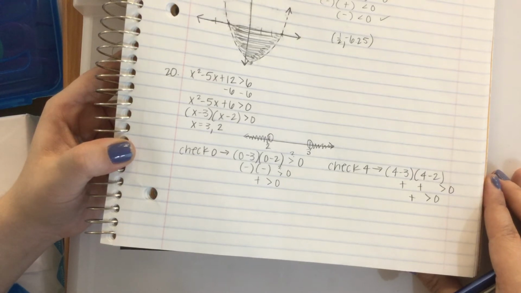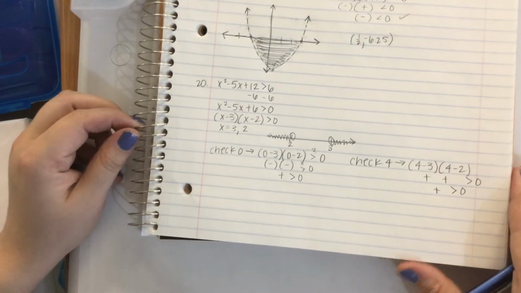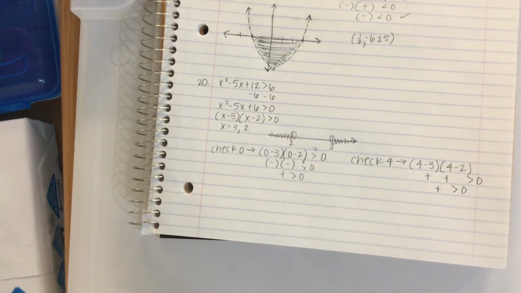What do you mean? If I picked 2.5? No. What are you trying to say? So you have to plug it in here. Negative 3 times negative 2 makes it positive. I plugged in 0. 0 minus 3. So 0 works. And 0 is back here. These are positive numbers. It's not always in between. Is that what you're confused with?